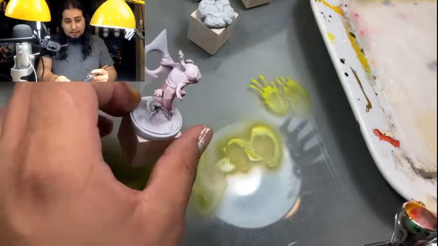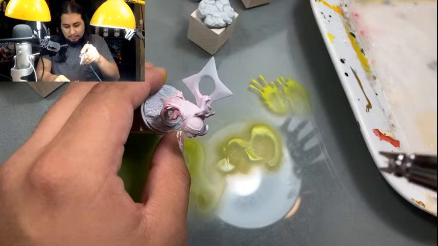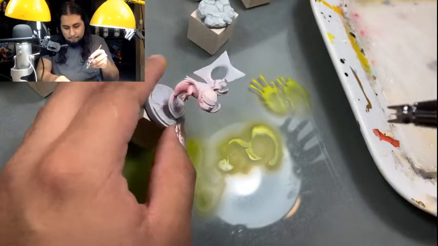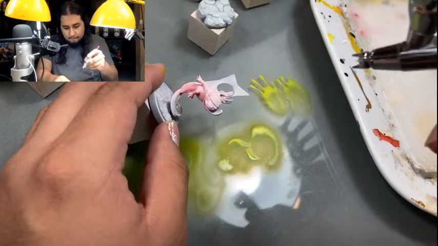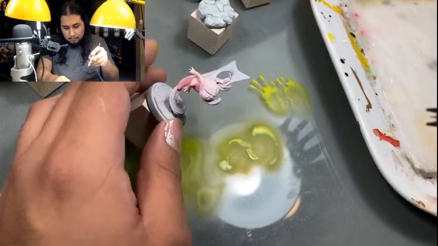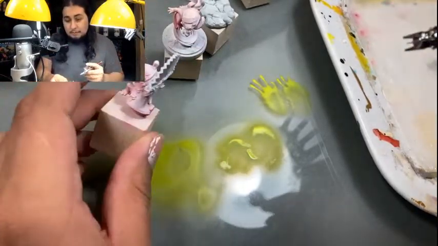Because right now they're looking a little white, a little pure white. All right, yeah, this is working.